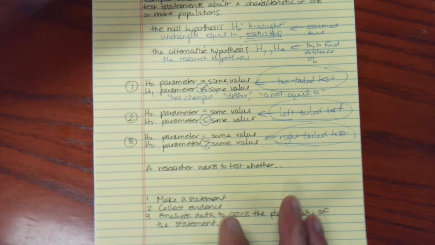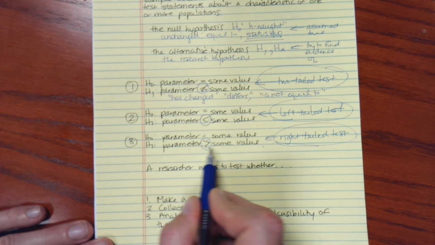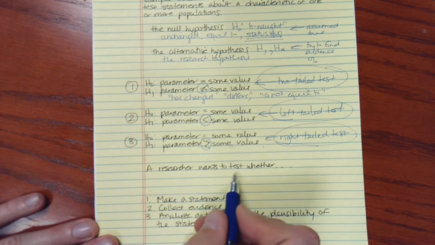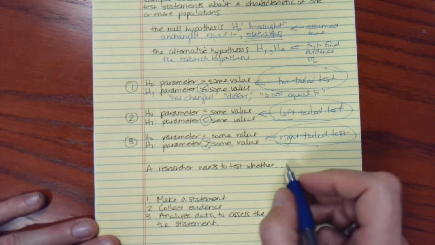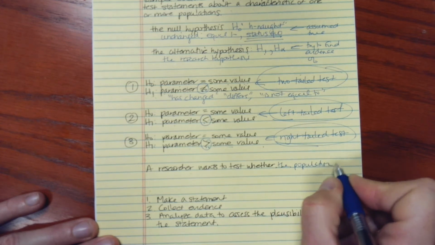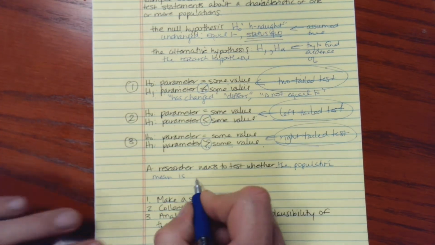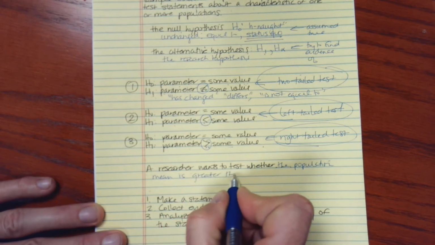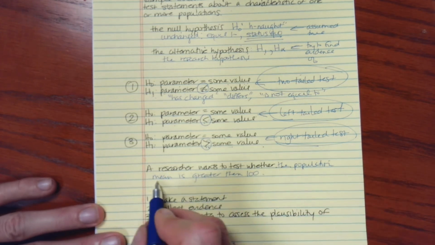So when you're trying to decide, you might think to yourself, as far as how to set up the alternative, if you were to start out a sentence to say that a researcher wants to, or if you're the researcher, you could say, I want to test whether the population mean is greater than 100. So in this case, I want to test whether the population mean is greater than 100.